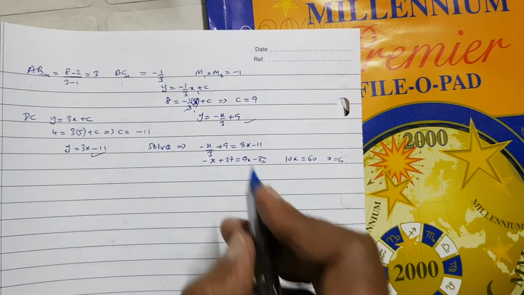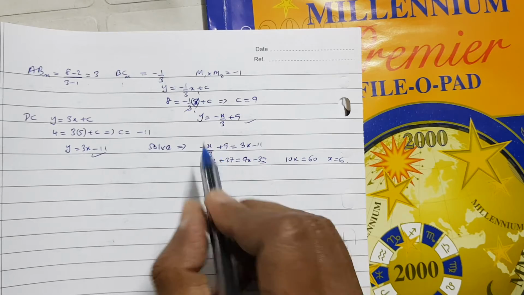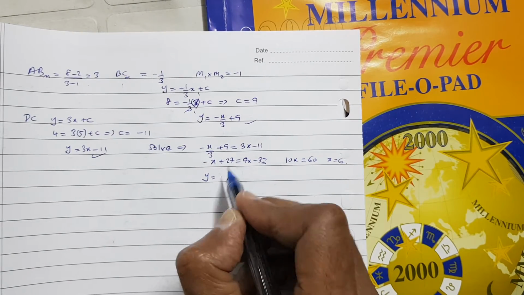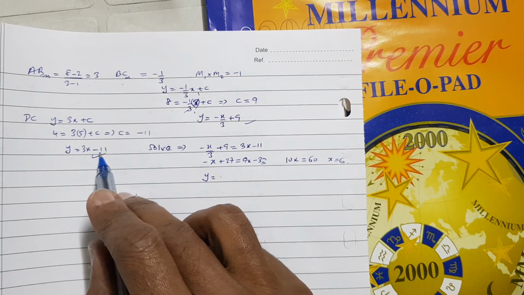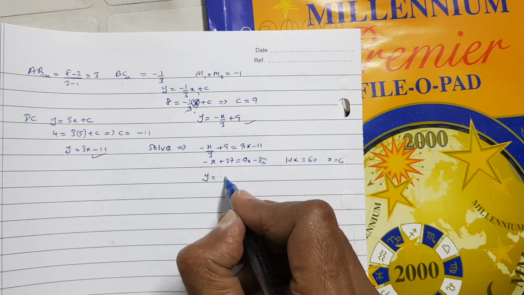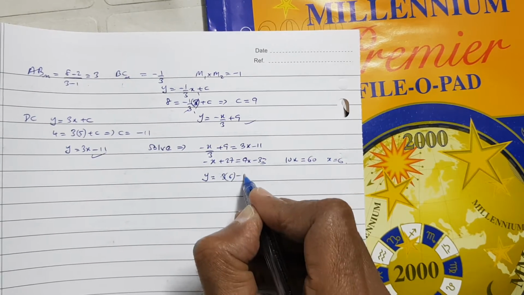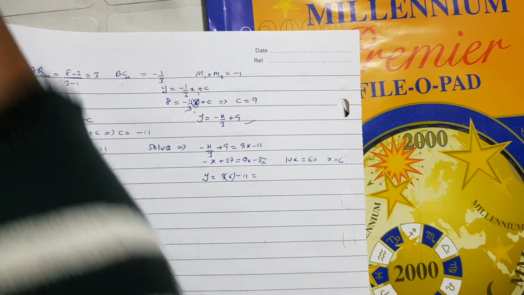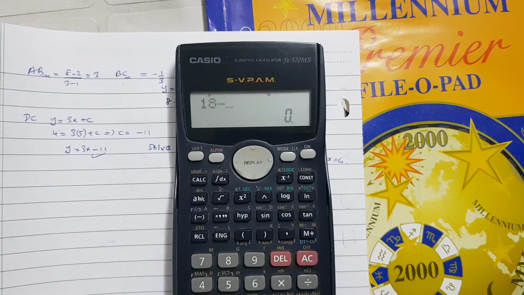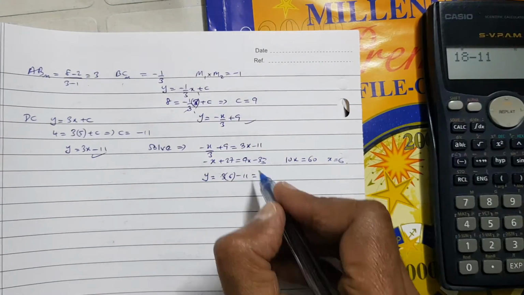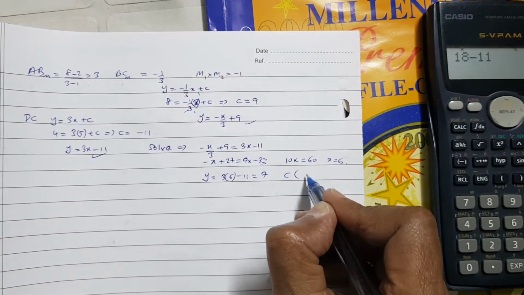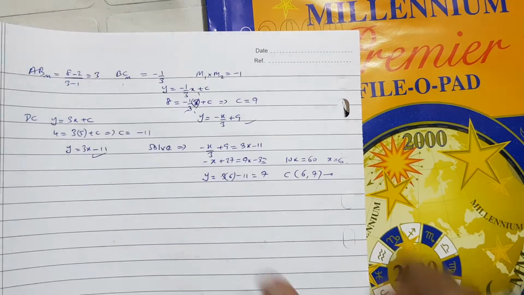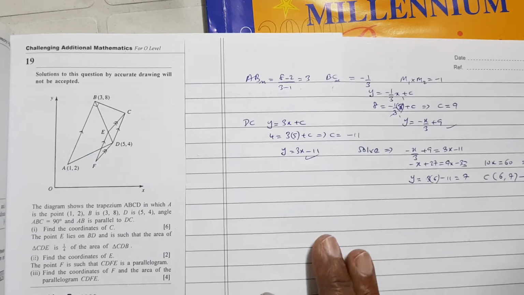If x = 6, I can find y. y is -x/3 + 9, or you can use 3x - 11. So 3 times 6 minus 11, which is 18 minus 11, is 7. So therefore the coordinates of C are (6, 7). Here we are, done. The first part of the question is over. Let's find the second part.